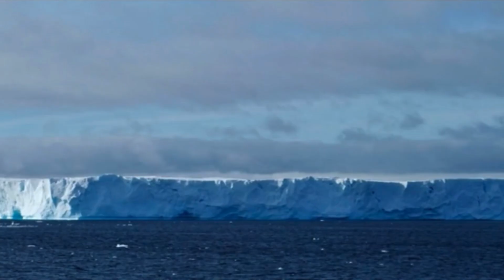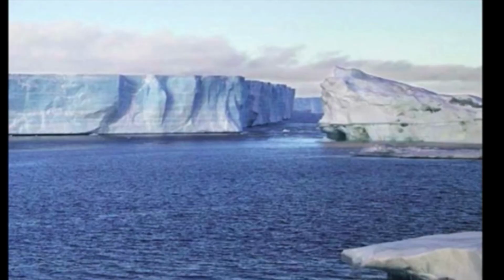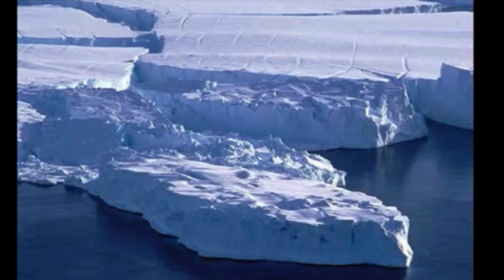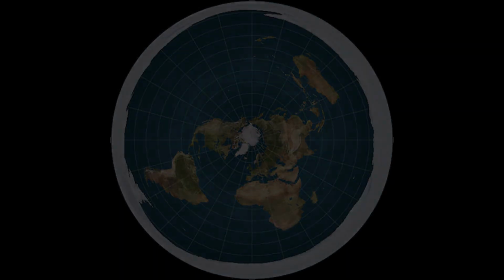You see, the way that the flat earth works is that the North Pole is at the center, and every direction away from the North Pole is south. Therefore, Antarctica is not just a small continent at the bottom of a spinning globe. It's actually a 360-degree ice wall, and that's what holds the waters in.